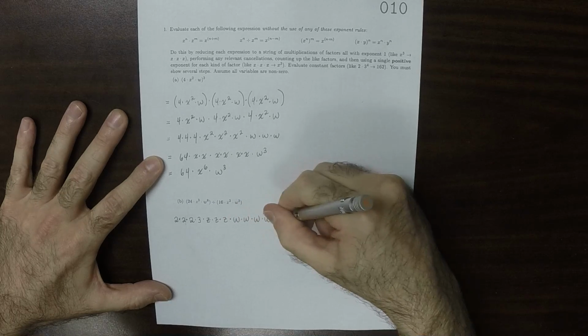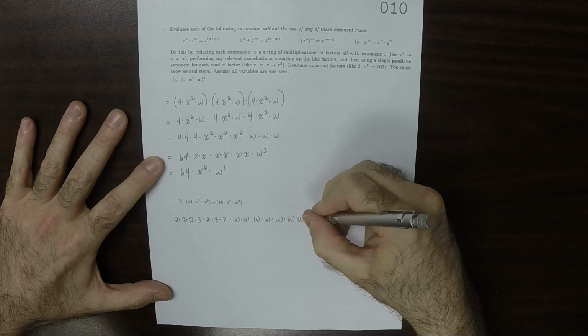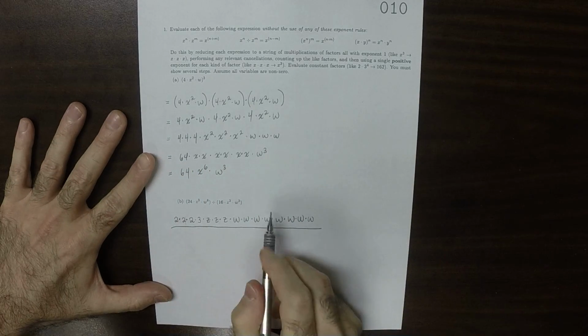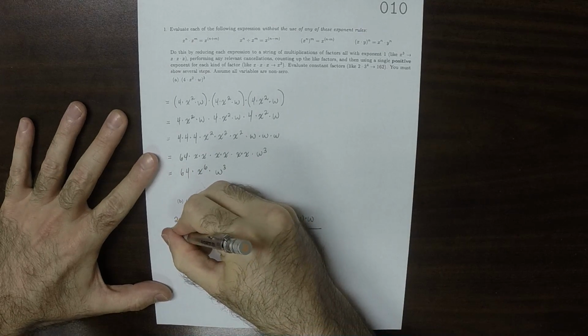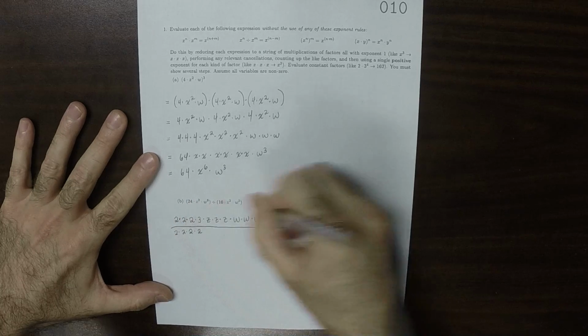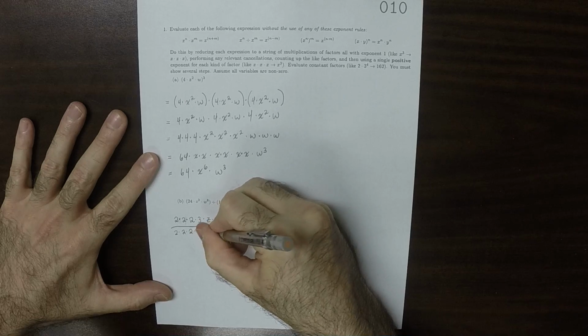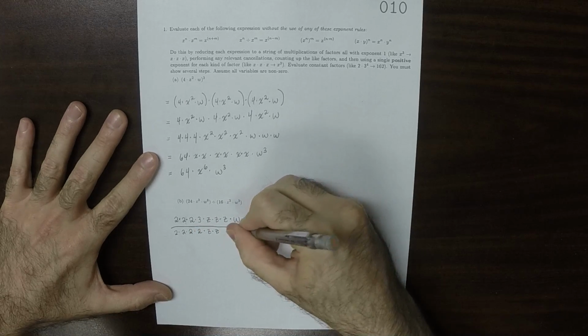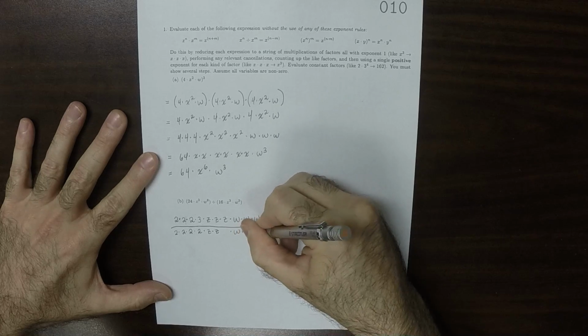1, 2, 3, 4, 5, 6, 7, 8. Good. And then over 16, so that would be 2 multiply 2 multiply 2 multiply 2, so that's the 16. And then z multiply z, that's the z squared. And then multiply w, multiply w, multiply w. So that's all of those.